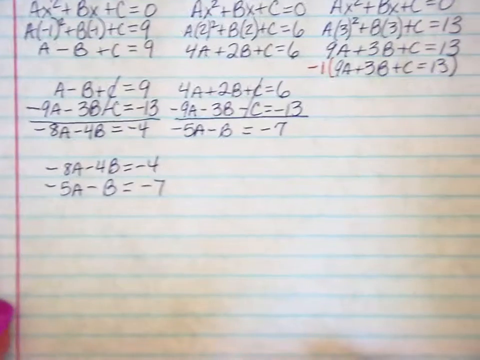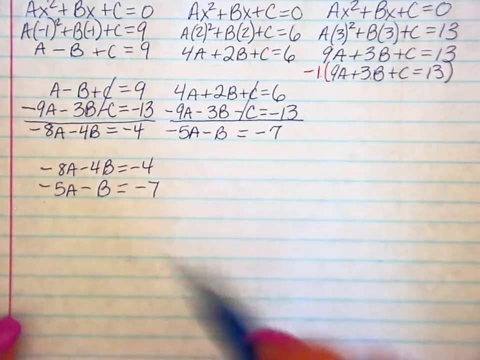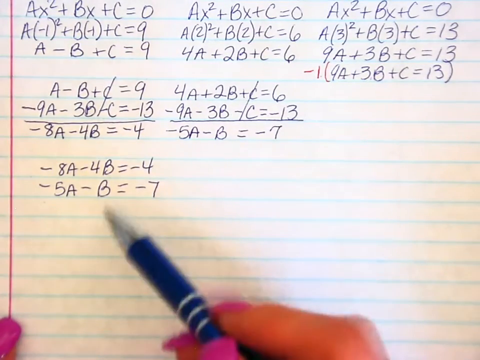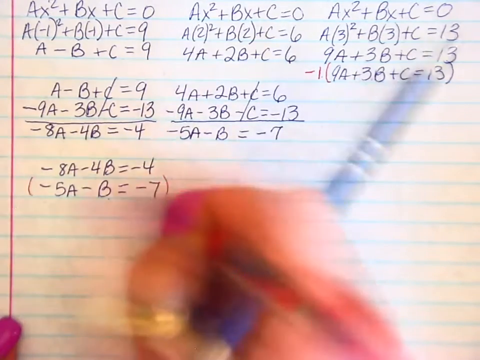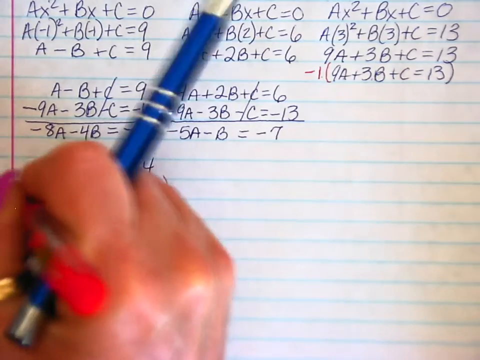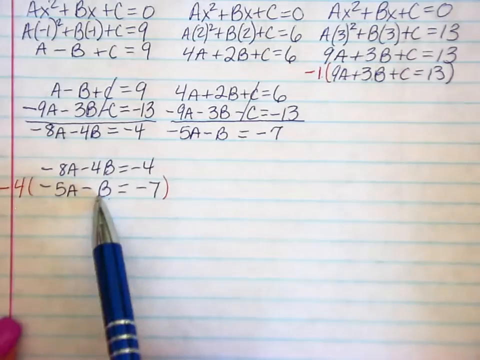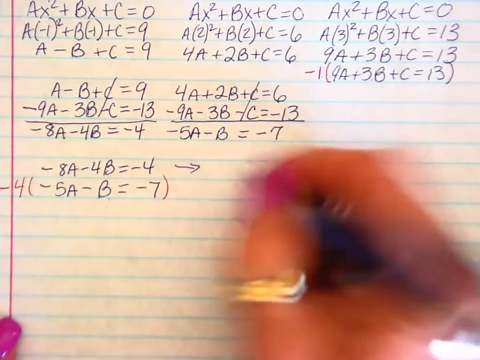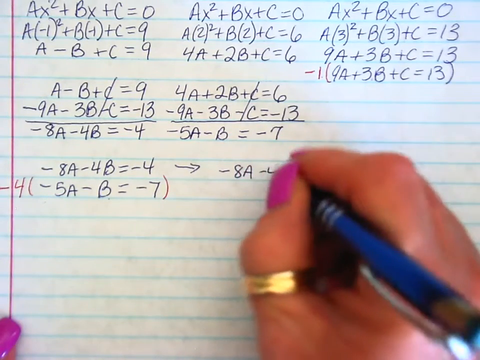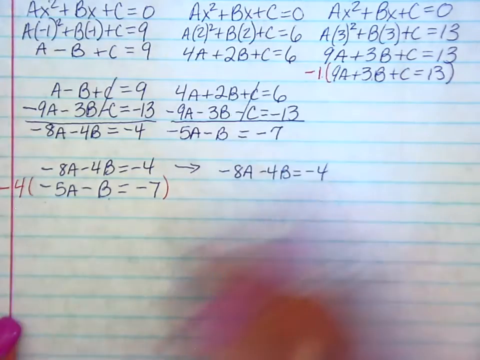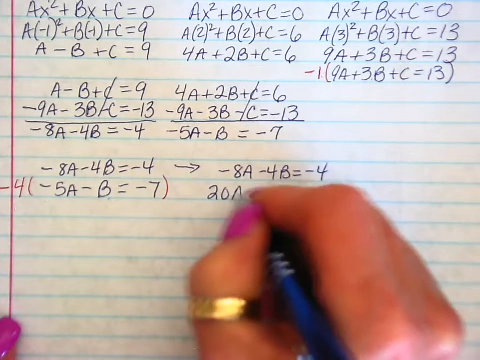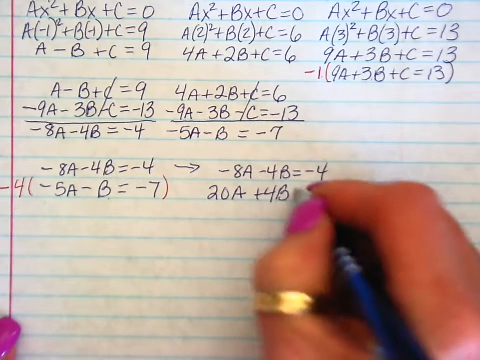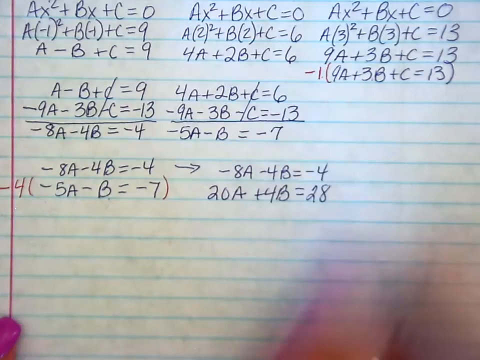Okay, I'm going to look at these and figure out what can I do to get either the a or the b to cancel out. It's easiest to go for the b. If I multiply the entire bottom equation by -4, I'll be able to get that to become +4 when I rewrite it, and they'll cancel each other out. So this one's coming over: -8a minus 4b equals -4. The bottom one is now going to become 20a plus 4b equals 28.